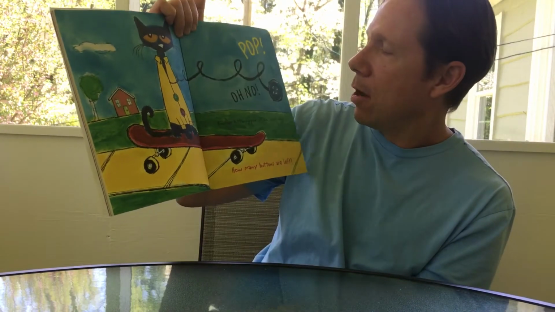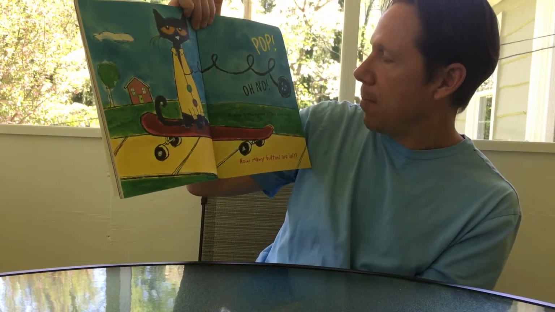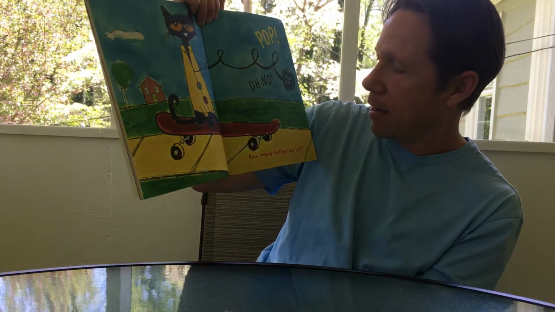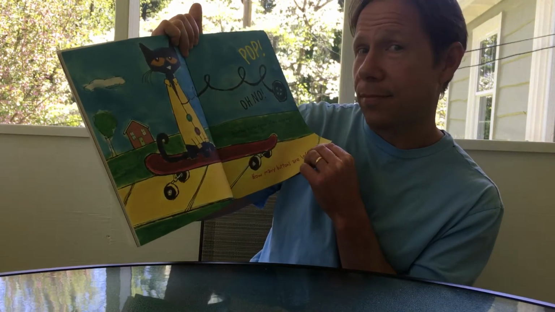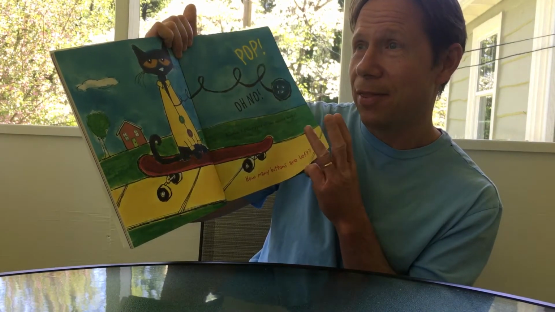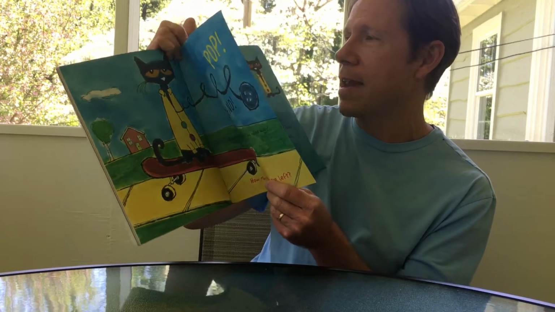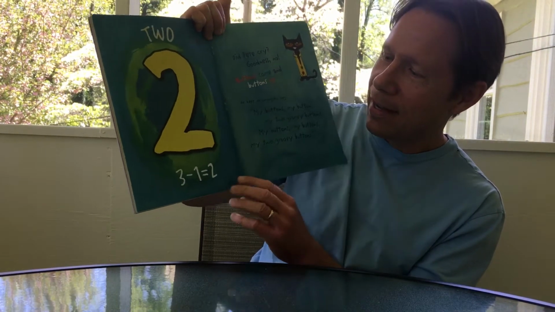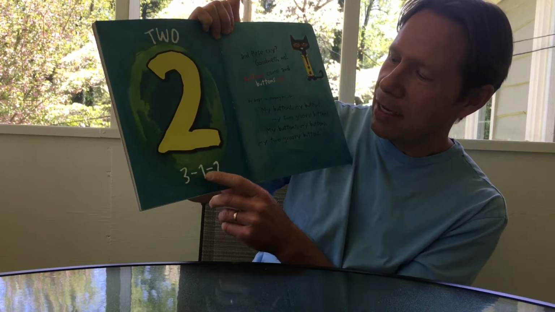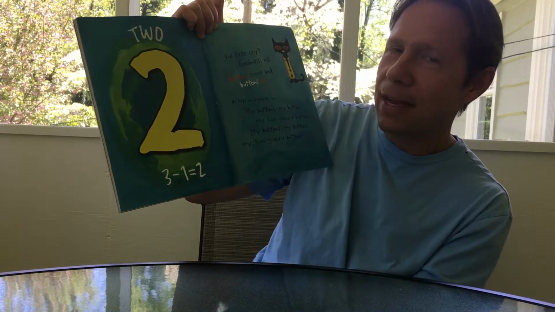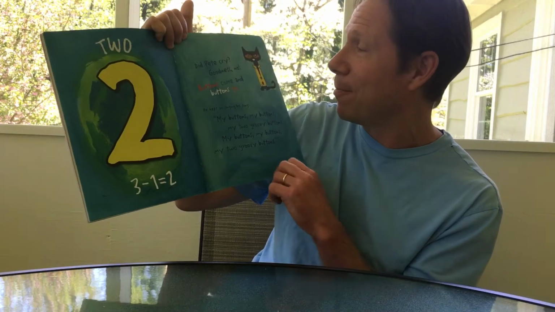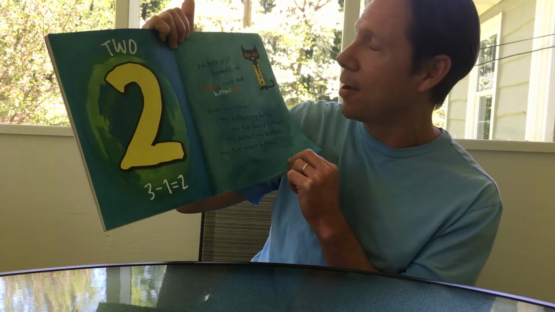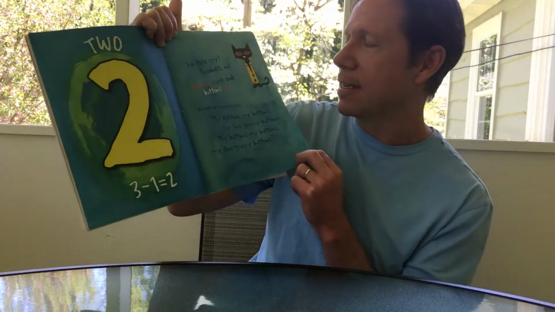Pop! Oh no. Another button popped off and rolled away. How many buttons are left? Do you know? We had 3 and 1 popped off and rolled away. Now there are 2. 2 buttons are left. 3 minus 1 more equals 2. If you said 2, you're right. Did Pete cry? Goodness no. Buttons come and buttons go. He kept on singing his song.